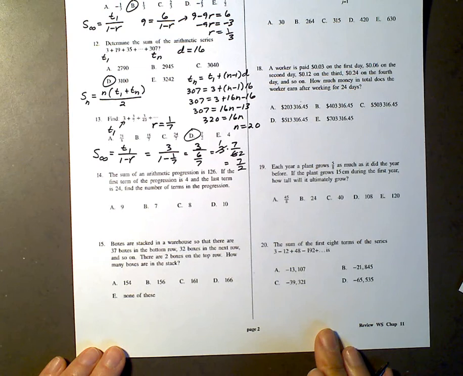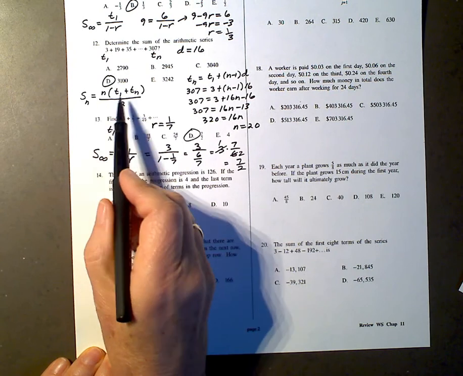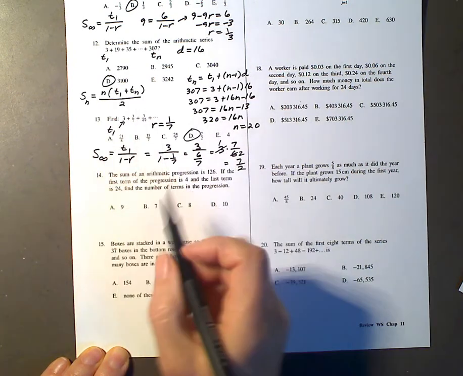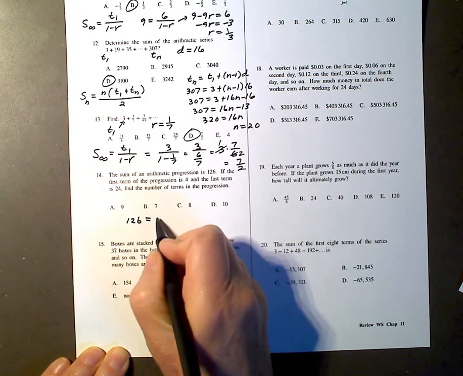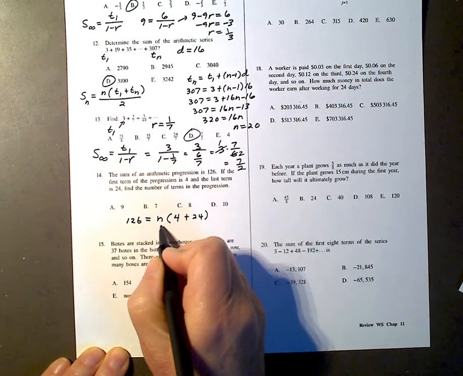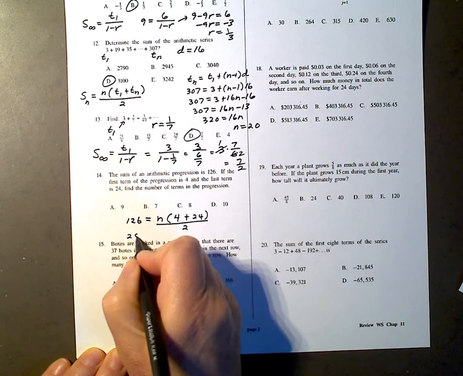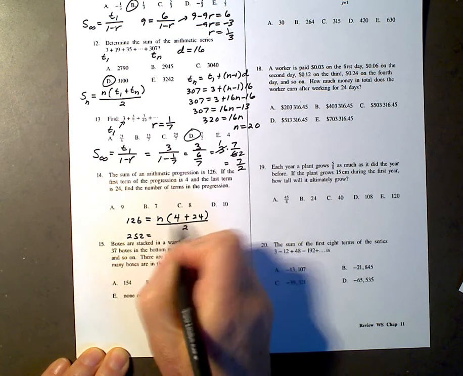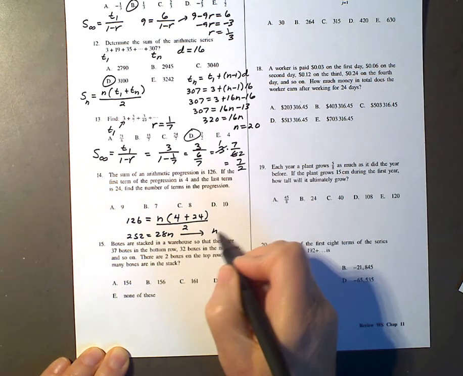Okay, number 14, we have the sum of an arithmetic sequence is 126, first term 4, last term 24, find the number of terms. This is the same formula that I used in number 12. I'm going to plug in the sum, 126, which is equal to the number of terms that I don't know, times the first term of 4 plus the last term of 24, over 2. Multiplying both sides by 2, I get that 252 is equal to 28n. When I solve that, I get n is equal to 9, which is choice A.